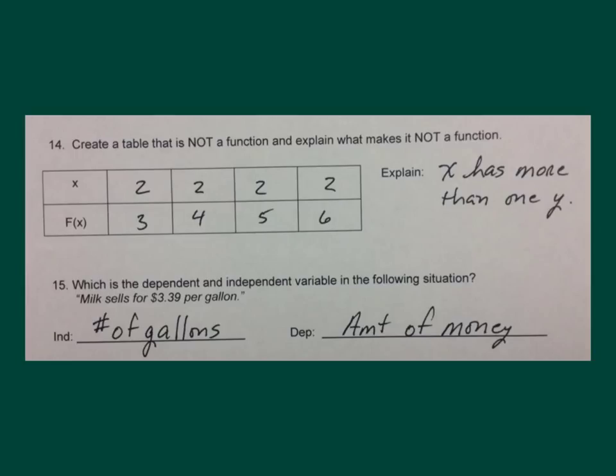On number 14, it says create a table that is not a function and explain what makes it not a function. Well, I made this real simple. I put a 2 in for all my x's. And so the x has more than one y. So in other words, if I were to create a mapping, I'd have 2 in the middle. And then, of course, in my other mapping, it'd go to 3, 4, 5, and 6. So therefore, that is why it is not a function.